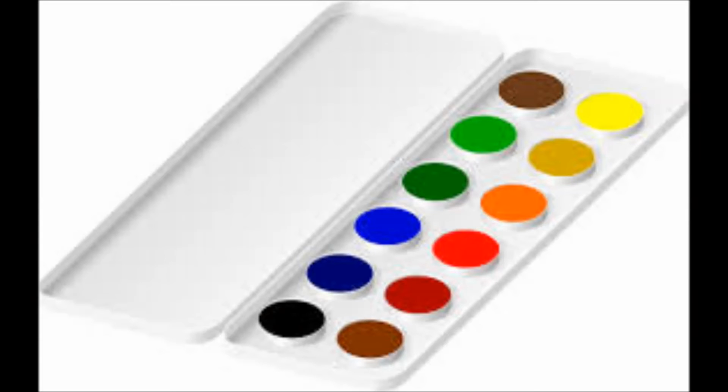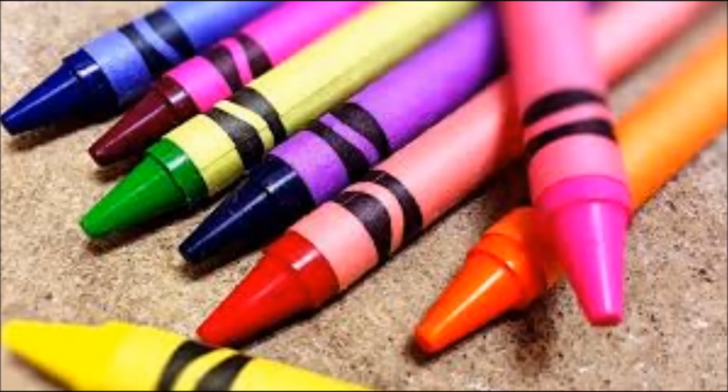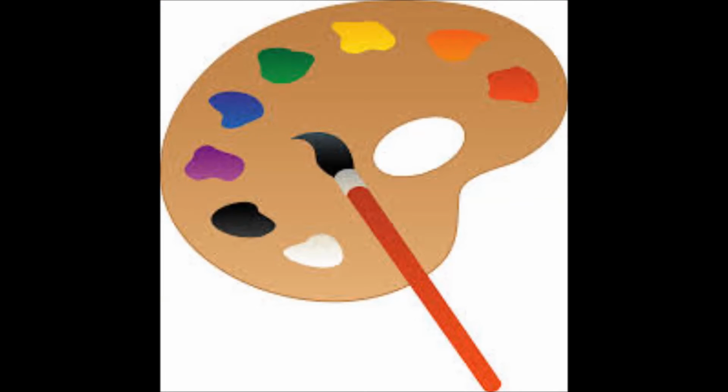This center focuses on textures with colors. The materials that will be needed include watercolors, oil pastels, and crayons. You can add markers and regular paint, tempera paint, etc. This center includes a developmentally appropriate activity that allows children to explore textures of colors without judgment of what they create with those or with them.